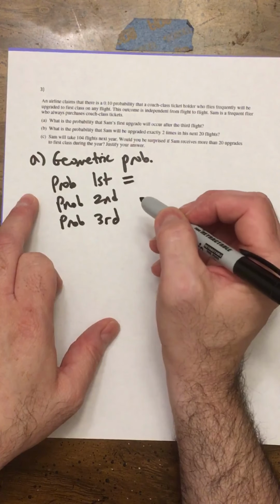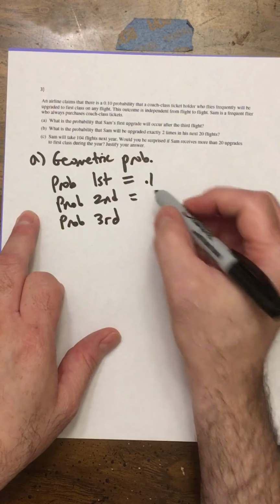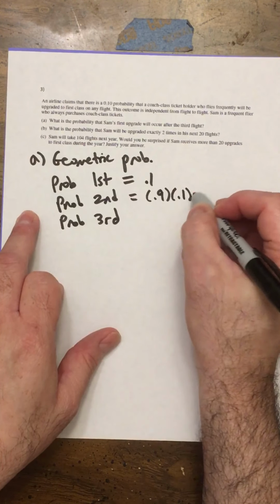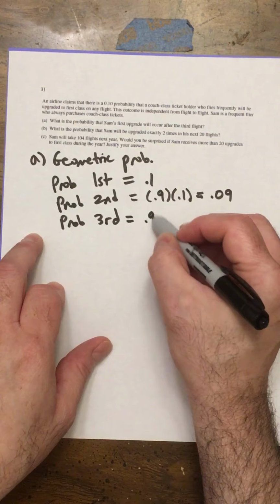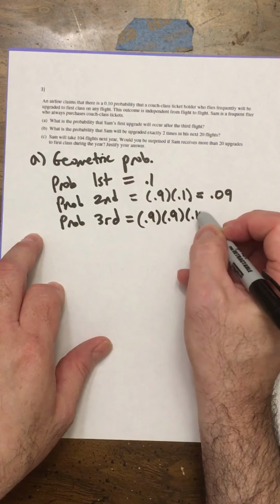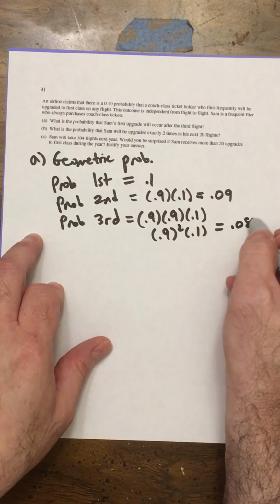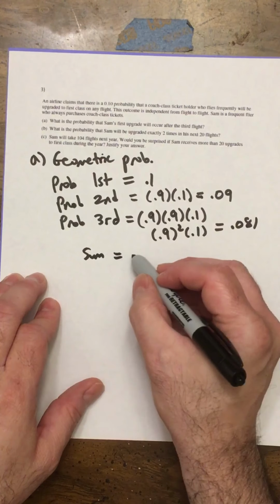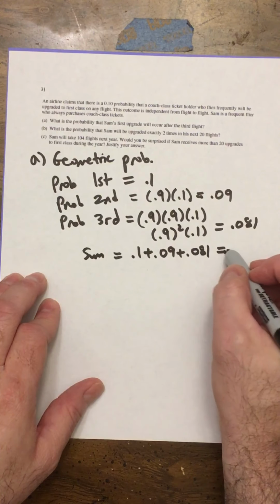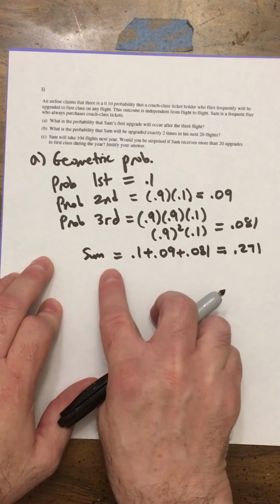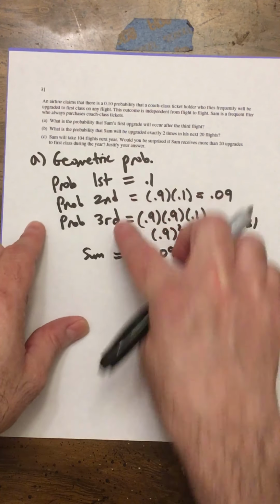So the probability that his upgrade occurs on the first flight is 0.1. The probability that his upgrade occurs on the second flight is 0.9 times 0.1, or 0.09. The probability that it occurs on his third flight is 0.9 times 0.9 times 0.1, or otherwise 0.9 squared times 0.1, which is 0.081. We're going to take the sum of these, 0.1 plus 0.09 plus 0.081, which is equal to 0.271. This is the probability that his first upgrade occurs on the first or second or third flight.